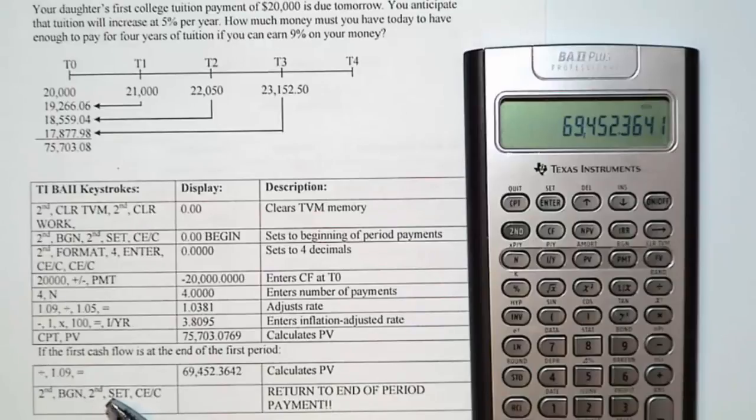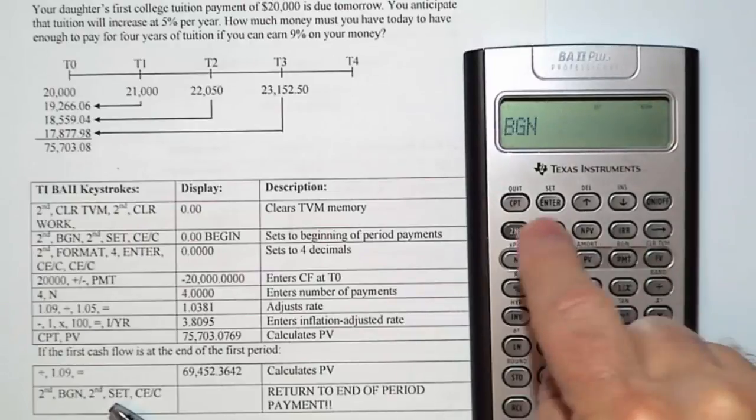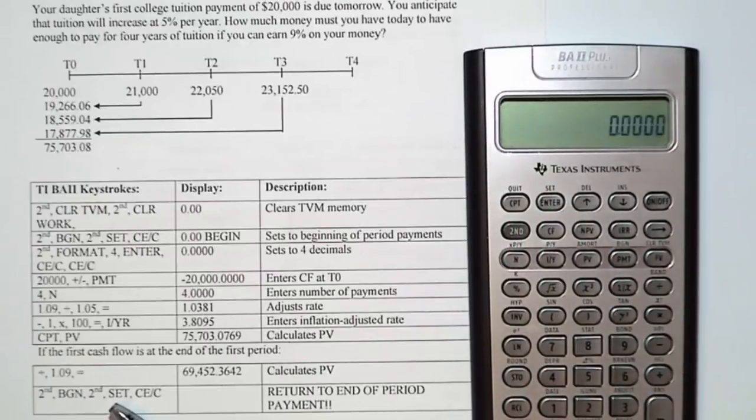And as it says here, you might want to go ahead and return to end of period payments. And to do that, we say second begin, second set, clear entry, and we're back to end of period payments.